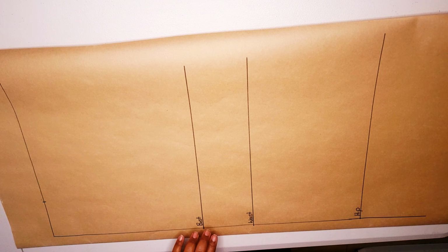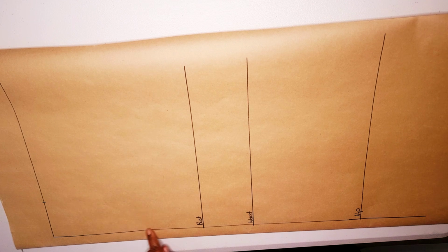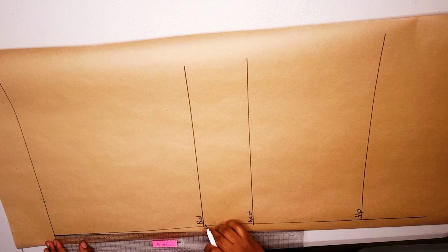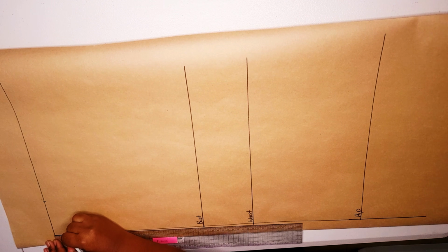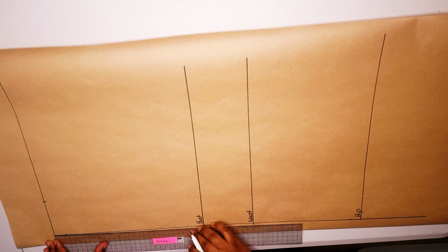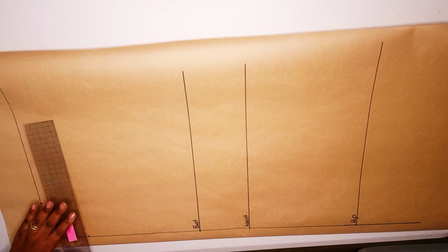Since we're drafting both the front and back bodices at the same time, this line is going to serve as both the center back and center front. Along this line, we're going to put in our neck depth measurements. For the back, we go down from this corner about 2.5 centimeters. Then from that corner again, we go down 8 centimeters for our front depth.